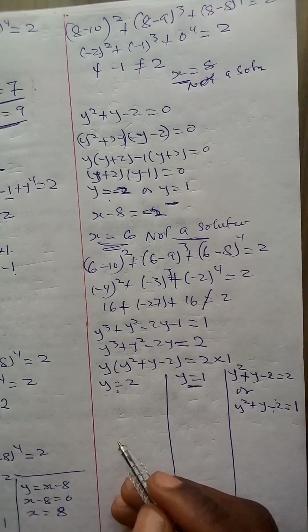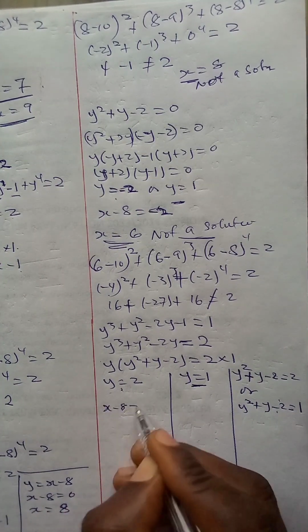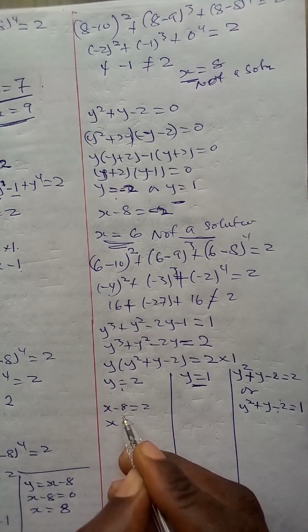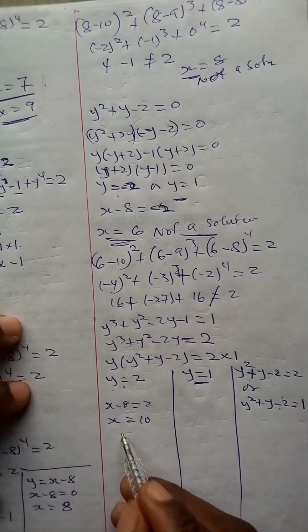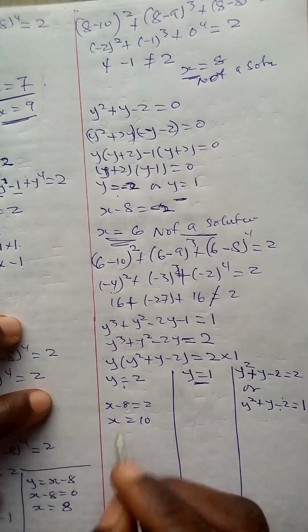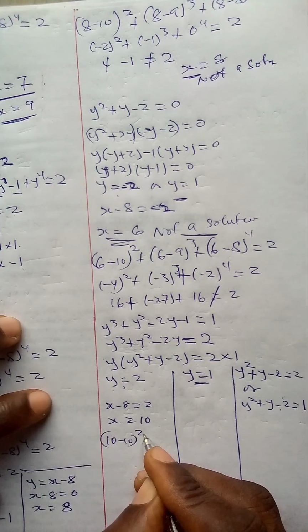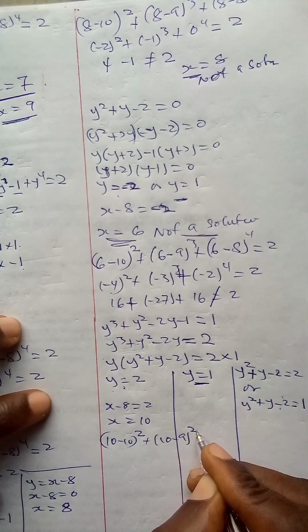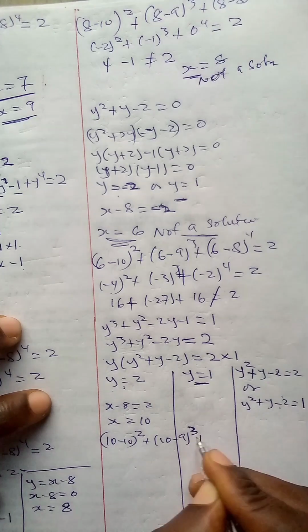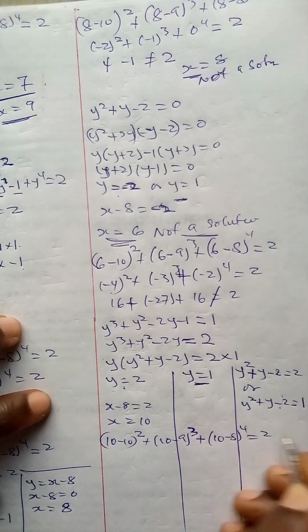So for this case, when y equals 2, x minus 8 is equal to 2, and x equals 8 plus 2, which is 10. So let us put in the value of 10 for x in the original equation. So 10 minus 10 squared plus 10 minus 9 cube, rather, plus 10 minus 8 to power 4 is equal to 2.